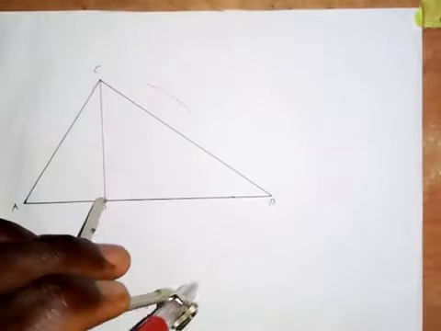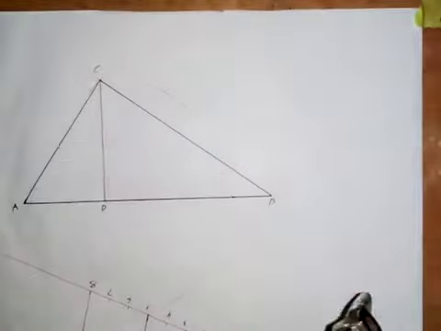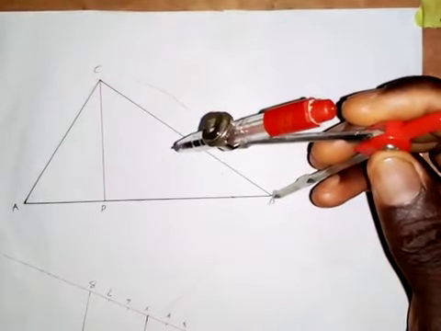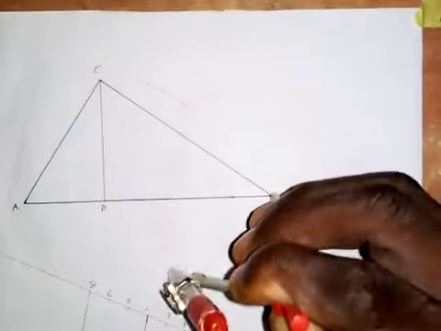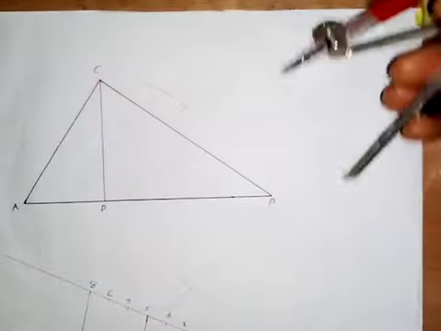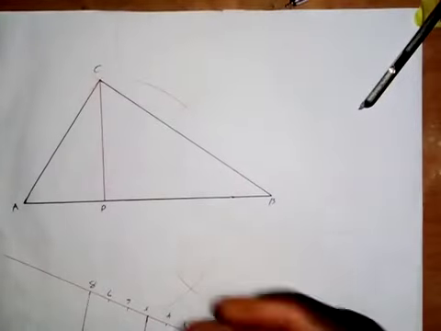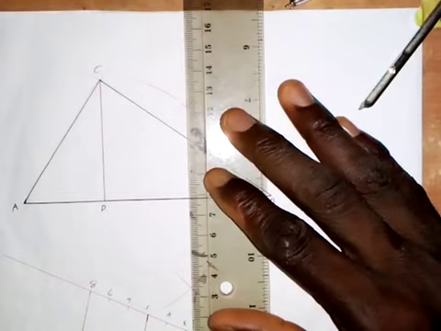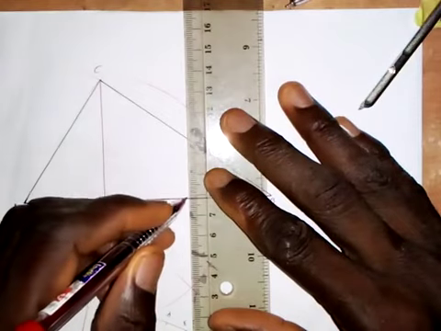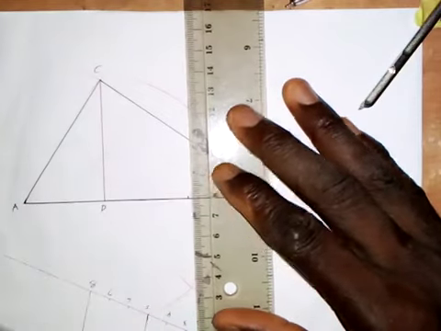Okay, and then we put the compass point at B. So we draw an arc here and here. Okay, so we just need to locate the midpoint. I'm not going to draw the line, so I'll just locate the midpoint like this. Okay, so this is the midpoint.